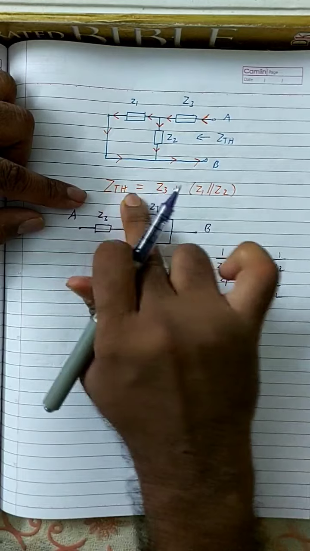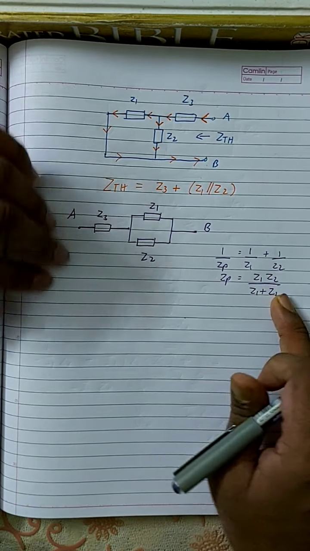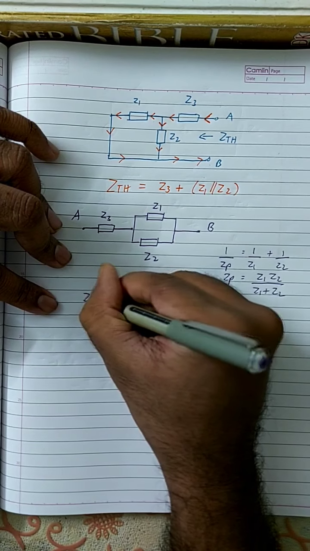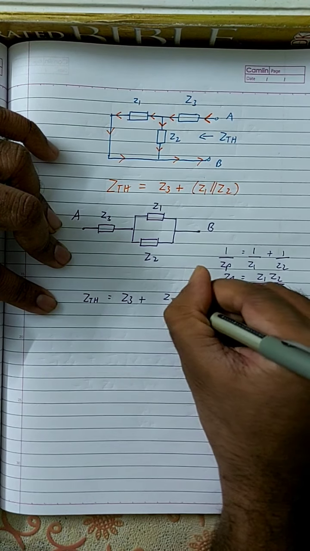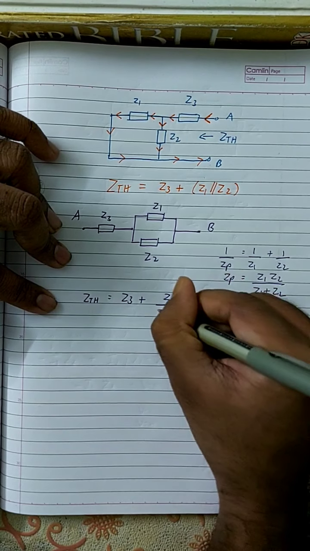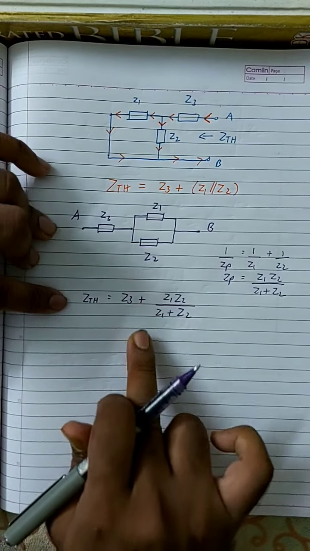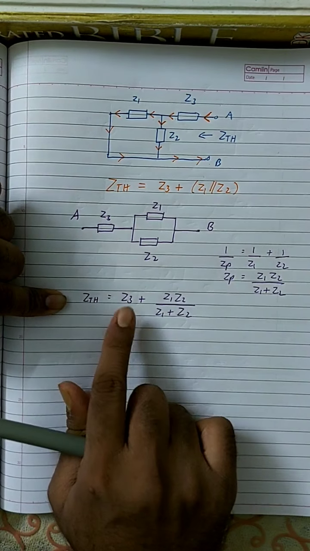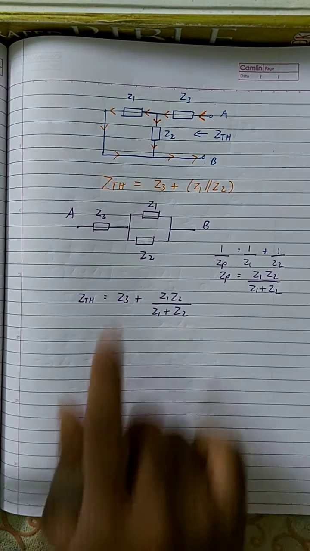That is what is called Z1 parallel Z2. Which means ZTH is equal to Z3 plus Z1 Z2 by Z1 plus Z2. This is the equation of Thevenin's impedance. This is how we find it in this example.